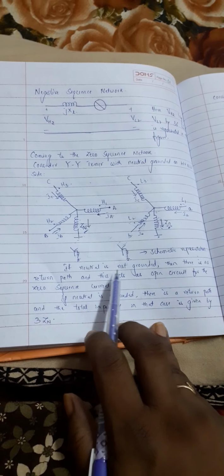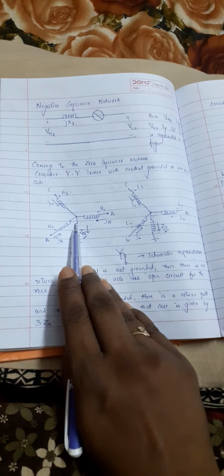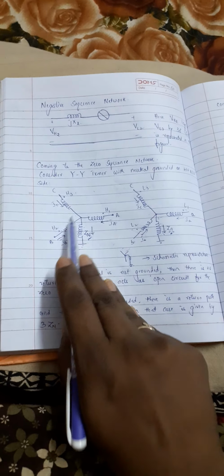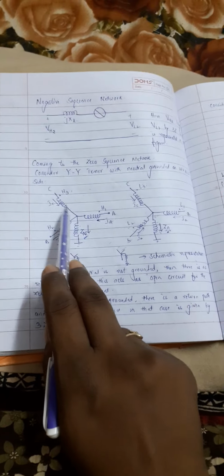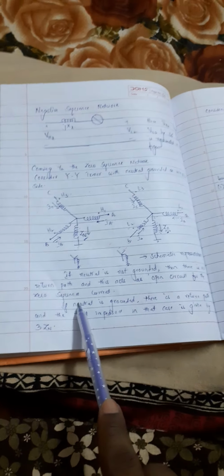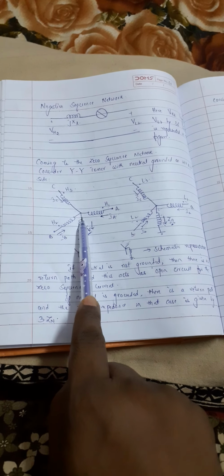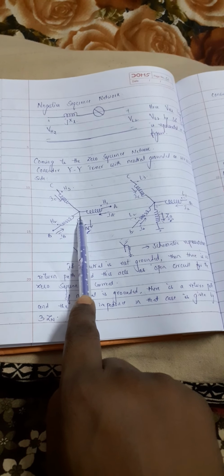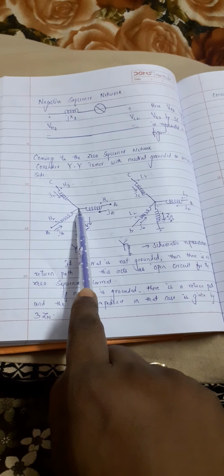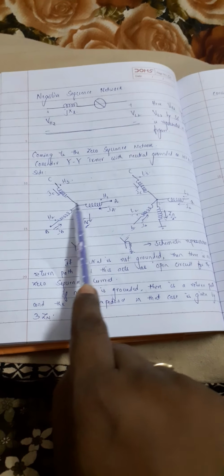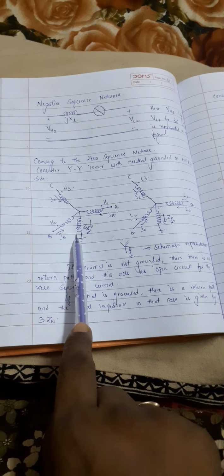Now suppose the neutral is not grounded, suppose we don't have this neutral. There is no return path for these currents to flow, which means this network acts as an open circuit for zero sequence current. If you assume there is no neutral wire, all the currents are entering here but there is no return path for them to flow, so in that case it acts as an open circuit.